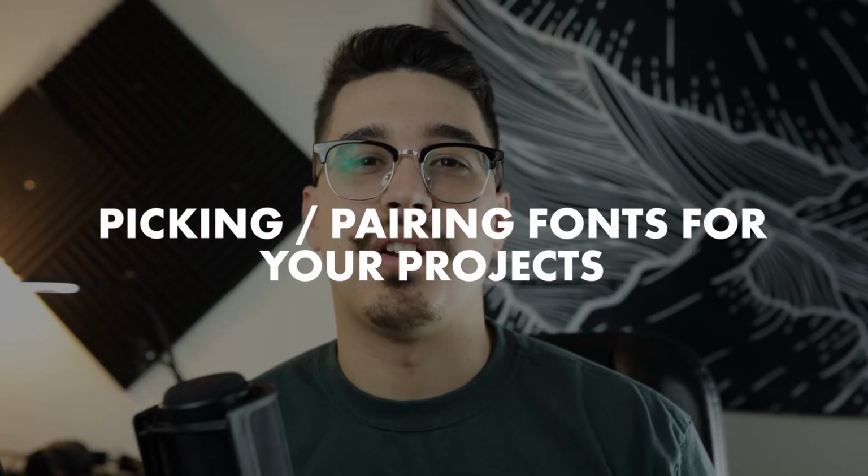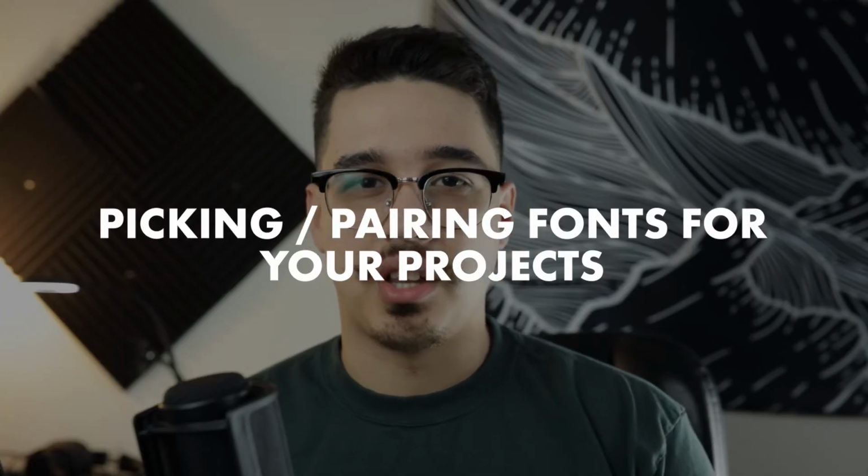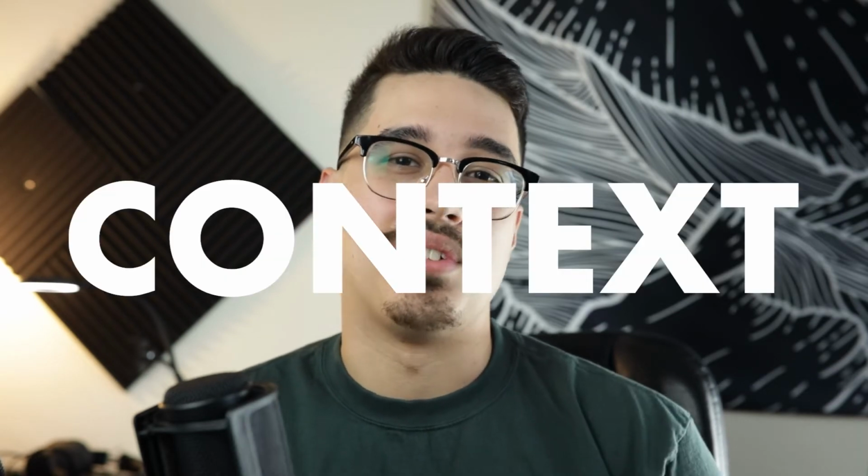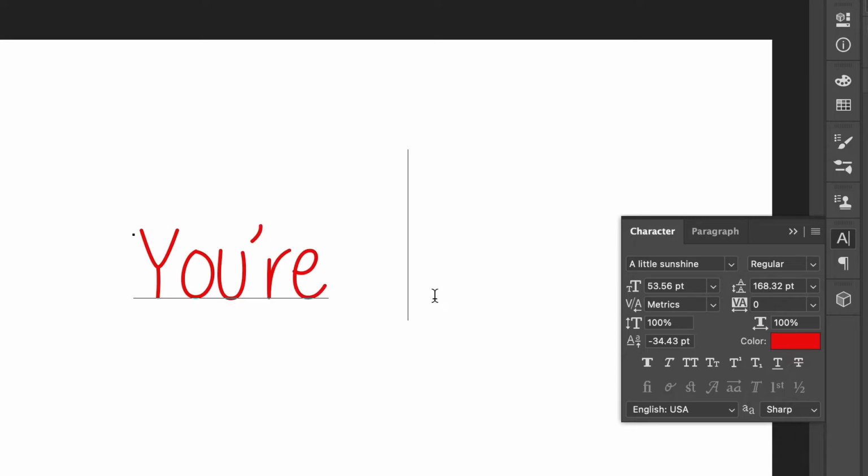Let's talk about pairing fonts to your projects and fonts with each other. Before we can pick the right font for your project, we first need to know the context of your project. If you're designing a Valentine's Day card, for instance, and you're using the words "you're mine" while using the font that looks like this, that's not a Valentine's Day card. That's a death note. You'll want to use something a bit more friendly, something a bit more inviting, something that's not going to scream, "I want to kill you."